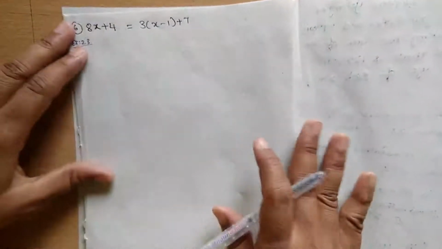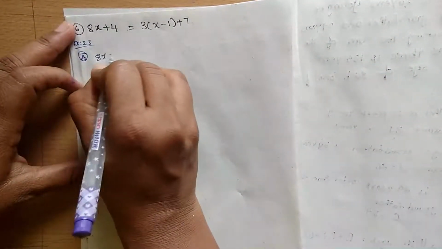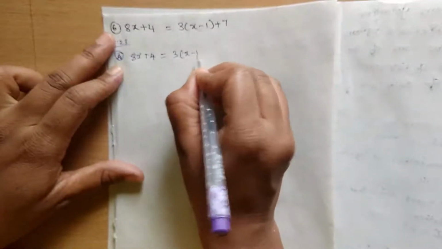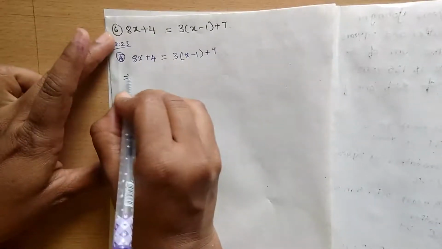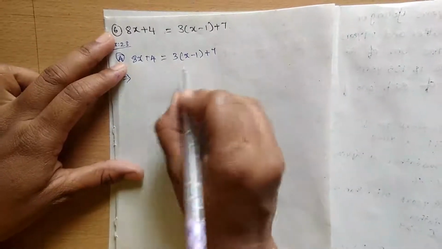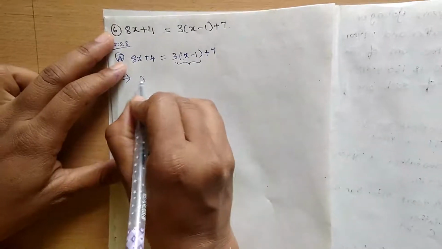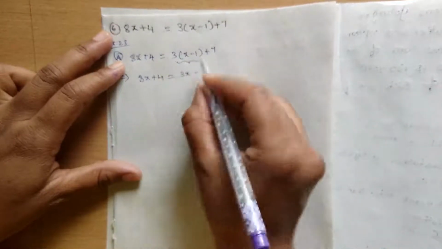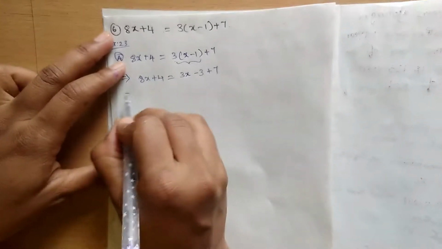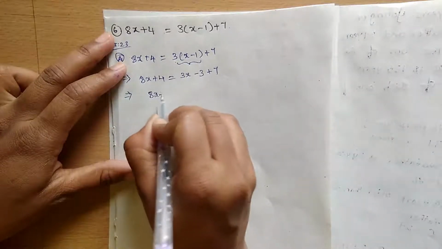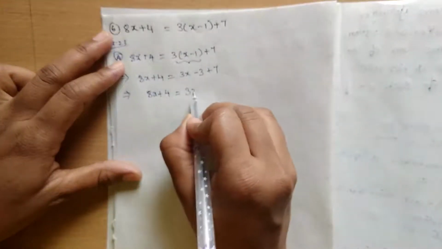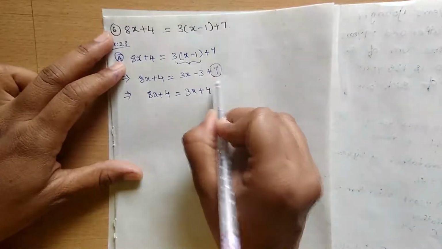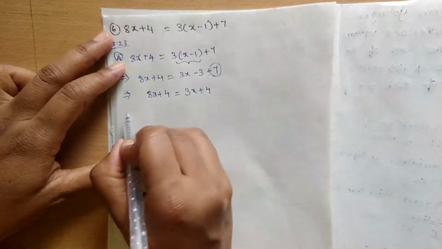Now coming to the answer, I am writing the question again here. 8x plus 4 equal to 3 into (x minus 1) plus 7. So it is simpler, but we have to multiply here. So 8x plus 4 equal to 3x minus 3 into 1, which is 3, plus 7. Now 8x plus 4 equal to 3x, here plus 7 and minus 3, so we get plus 4, because 7 is the bigger number with the positive sign.